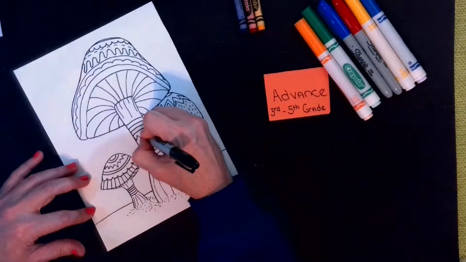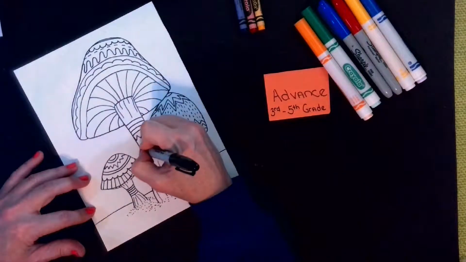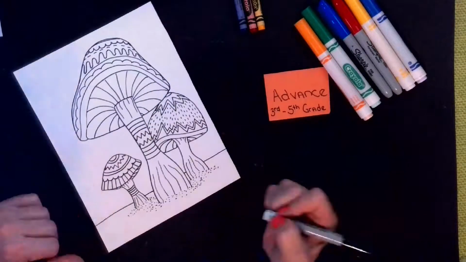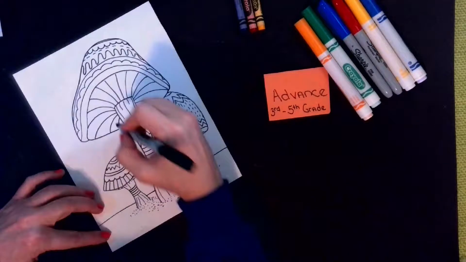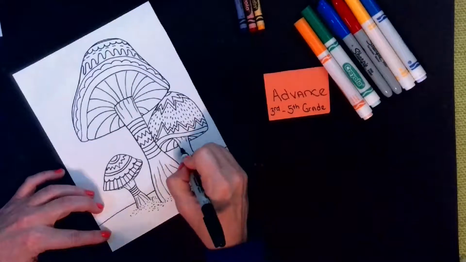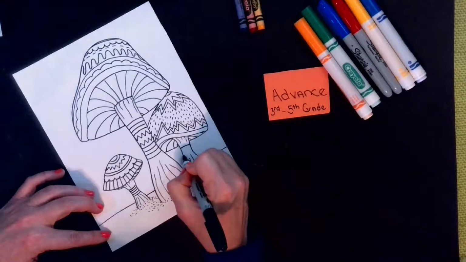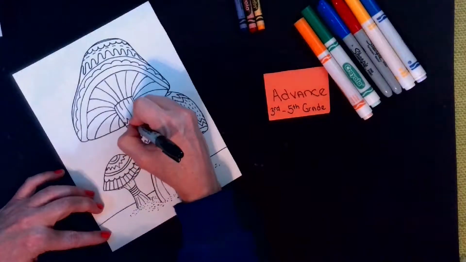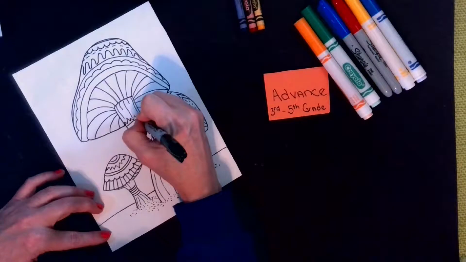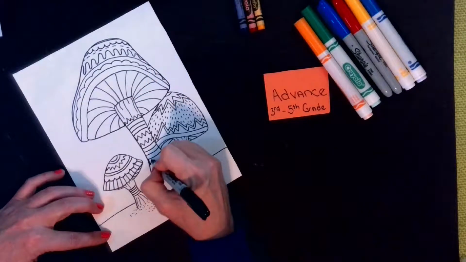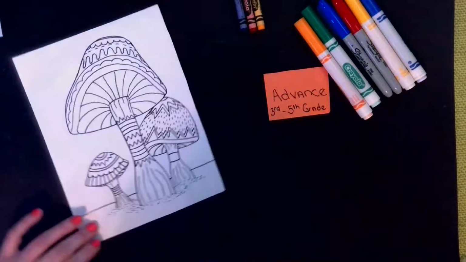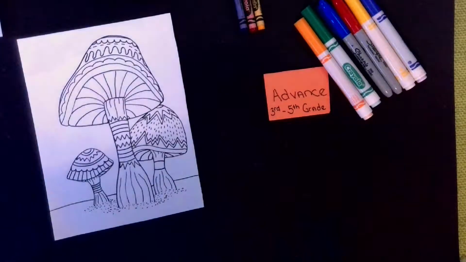I can do some zigzags again to kind of change it up a little bit. Can't have the same old, same old. And yes, once again, I don't do the exact same thing on each mushroom. I personally like to change it up. You are free to do as you like.